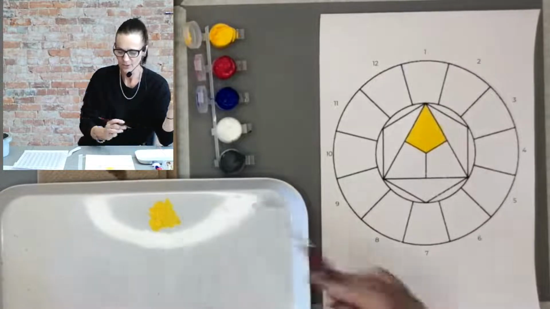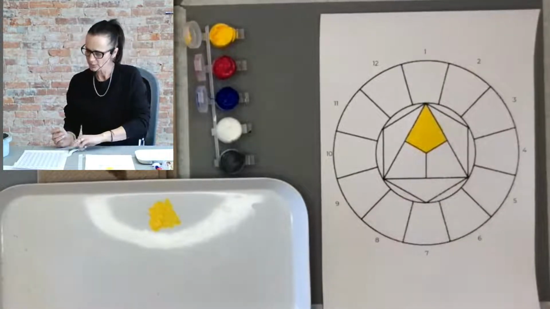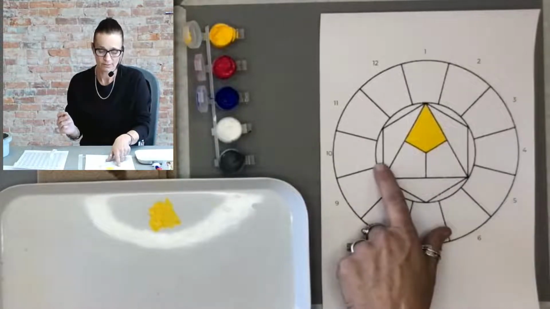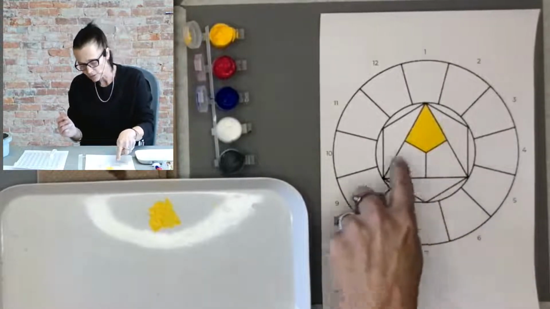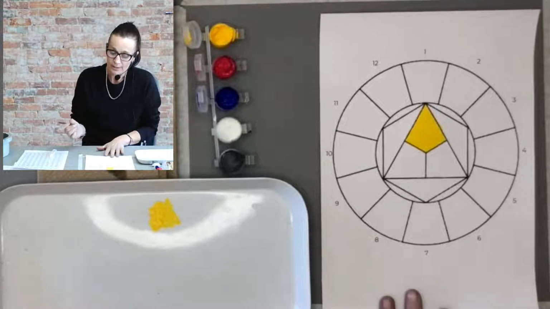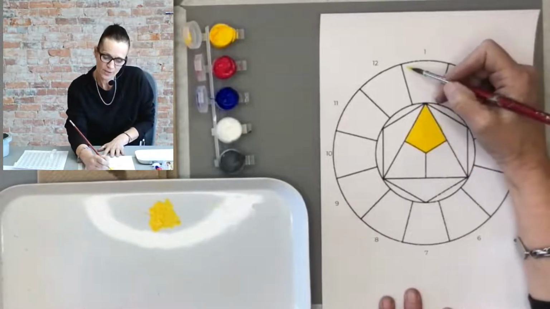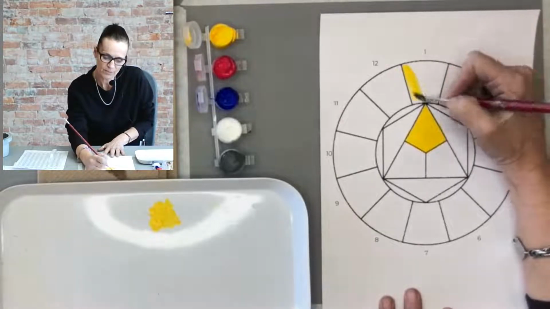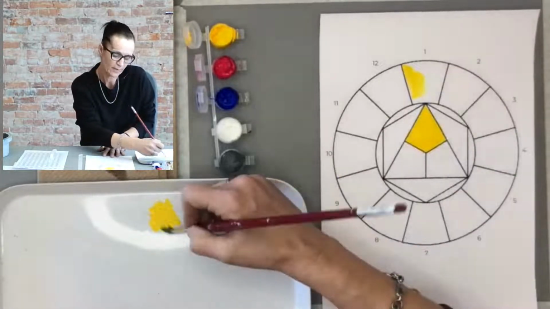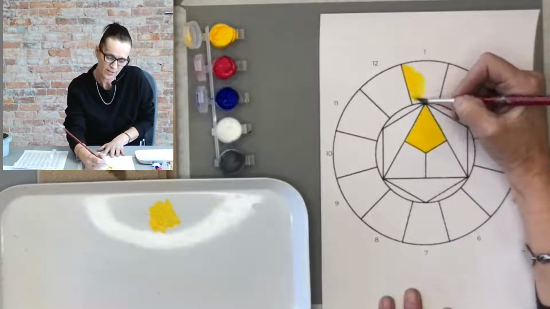So what I want you to do is, it doesn't matter which triangle, if you put it over here or over here, it doesn't matter. Just make one of these centers your yellow color. And wherever that one is pointing, we're going to move it to that color. We're going to point it in that direction.